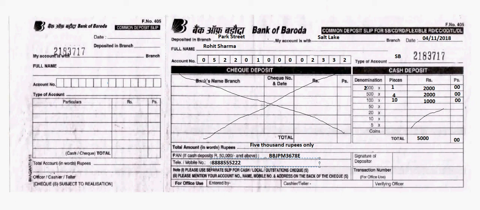Okay. Now, why is this important? Let's say you have unknowingly made some mistake in the cash deposit slip. You've written down the wrong account number or the wrong name, and while posting this transaction, the officer or the clerical person finds out that the full name written is not matching with the account name, or the account number is completely wrong, or the account is frozen or it's dormant.